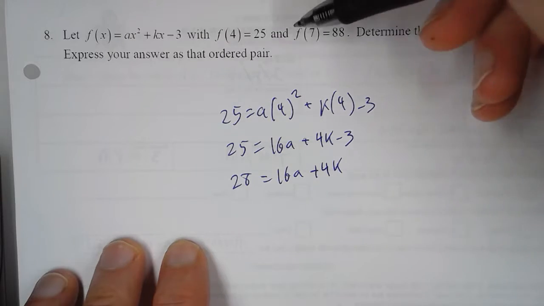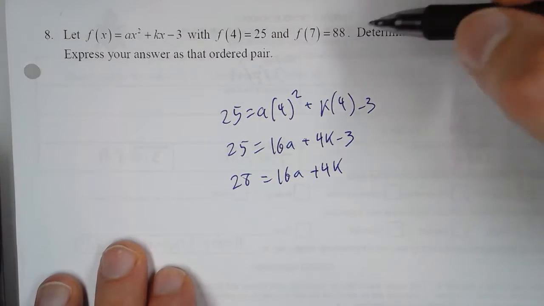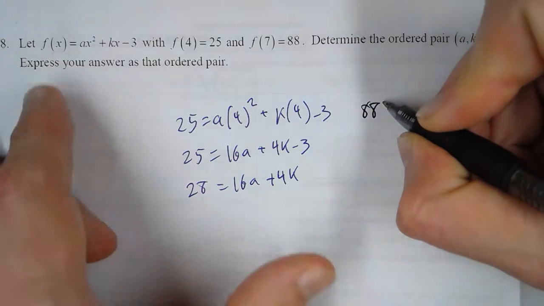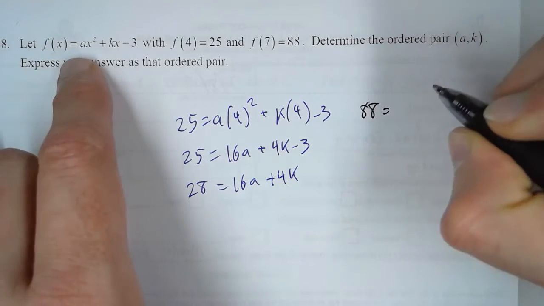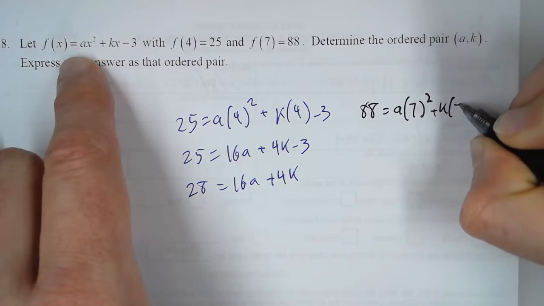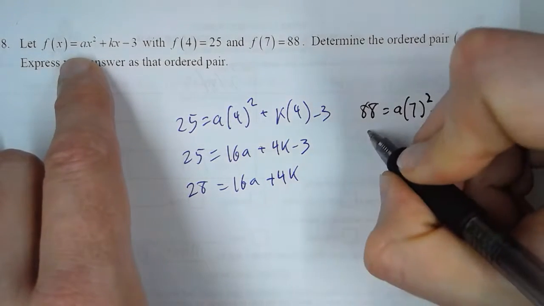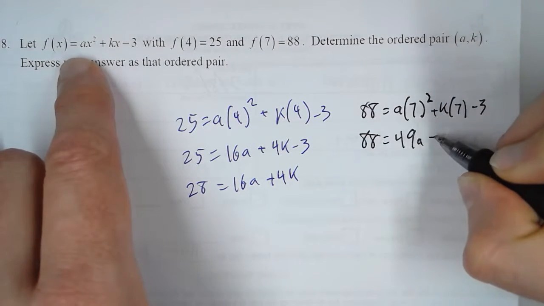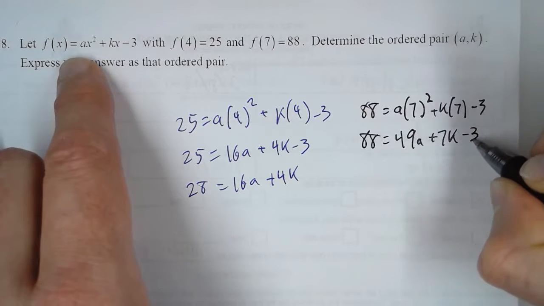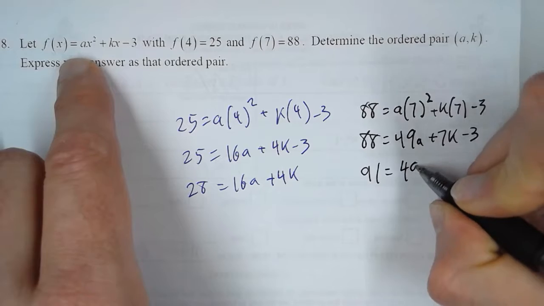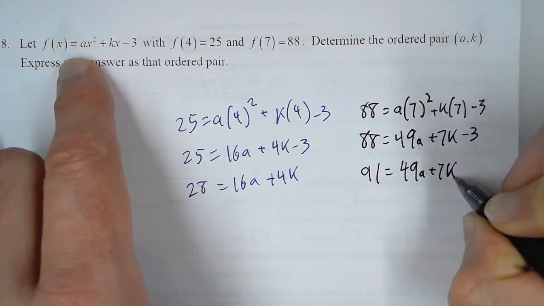Now we can do the same thing with f of 7 equals 88. We substitute 88 in for f of x, substitute 7 in for x. And when we do that, we still have 88 on the left. We have 49a plus 7k minus 3. If we move the 3 over, we get 91 equals 49a plus 7k.